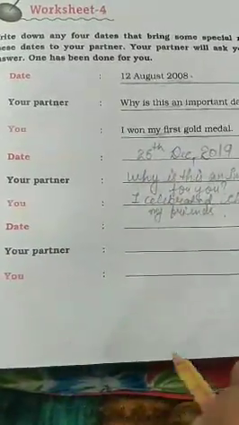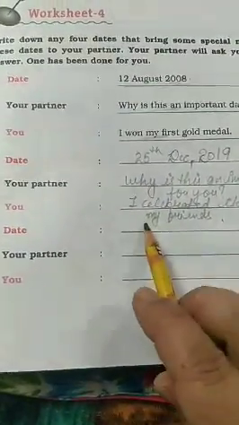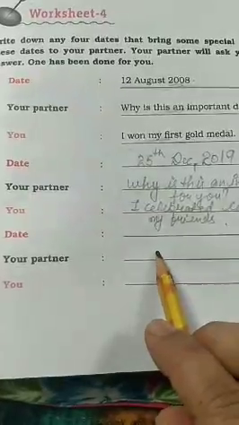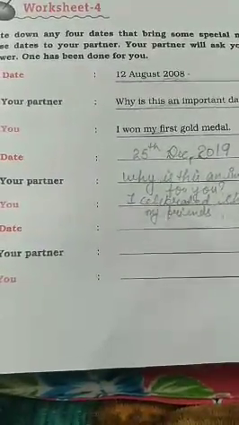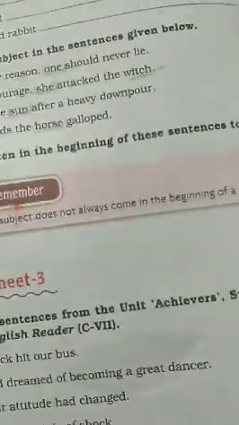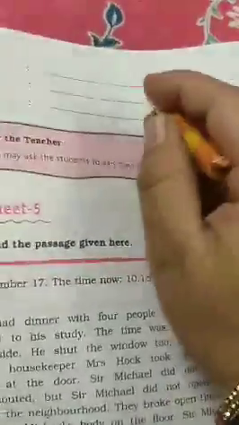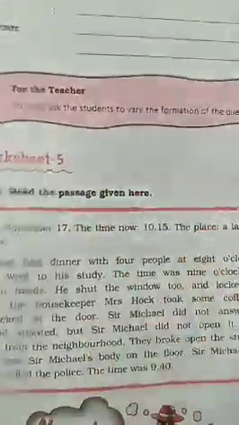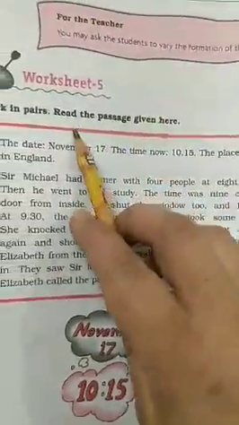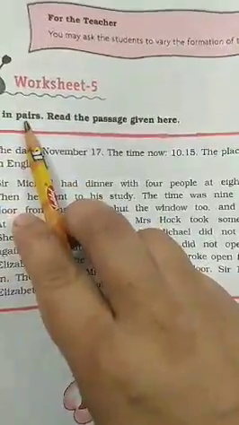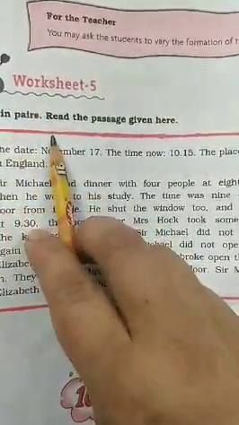So this example you are going to do on your own. You can write any date here. Then your friend will ask a question: why is this date important for you? Then you will answer, and this one you will do yourself. Okay. Then worksheet 5 is given to you. Work in pairs. Obviously you cannot work in pairs, so you will do it yourself.